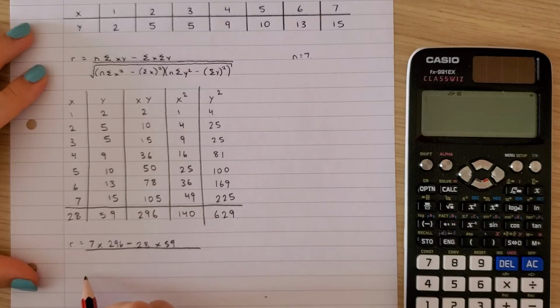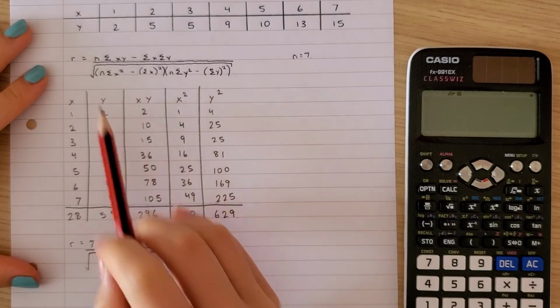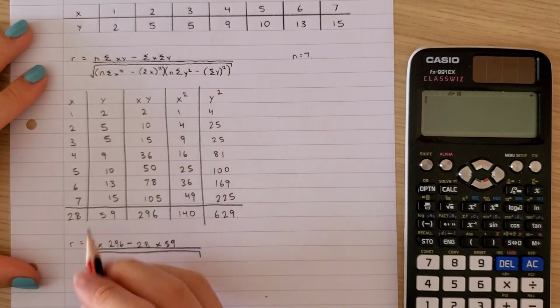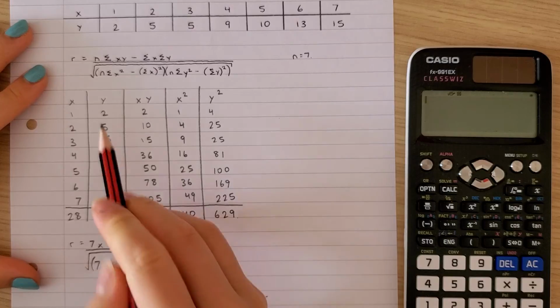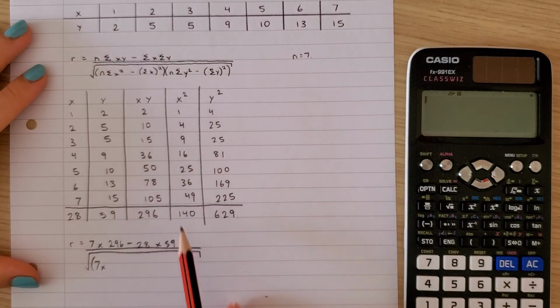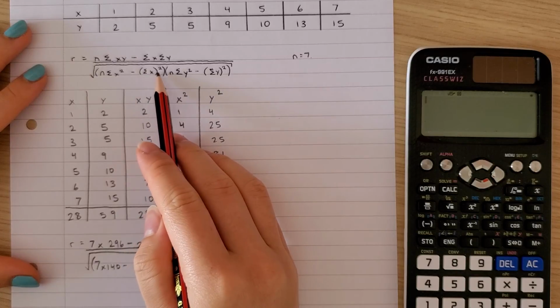and a square root. We have n, so 7 multiplied by the summation of x squared, which is 140, minus the summation of x, squared.